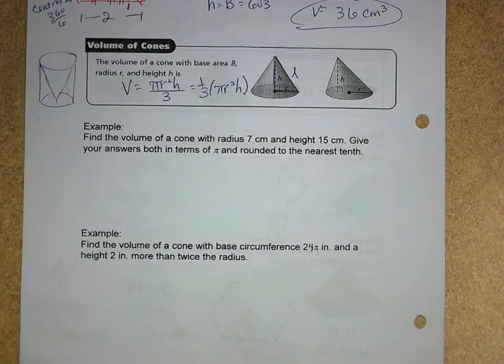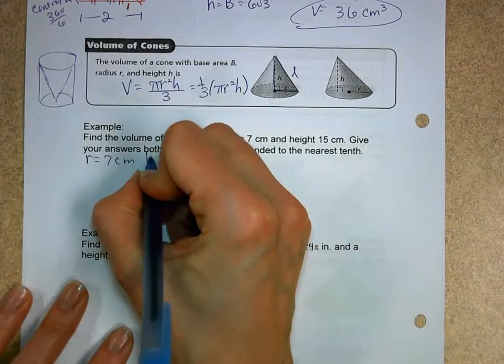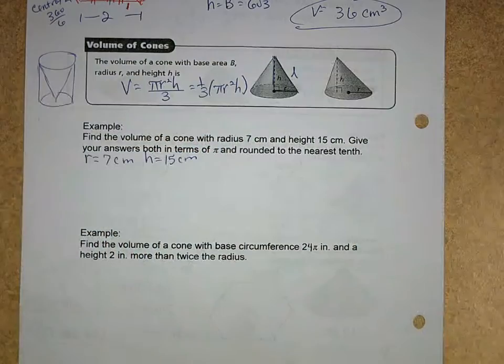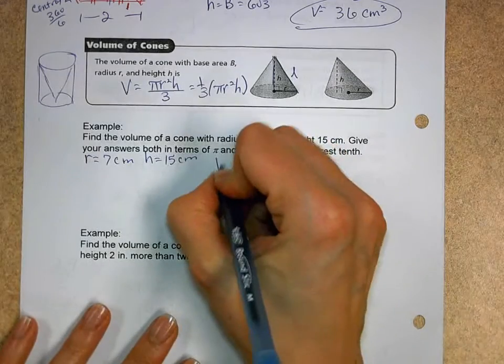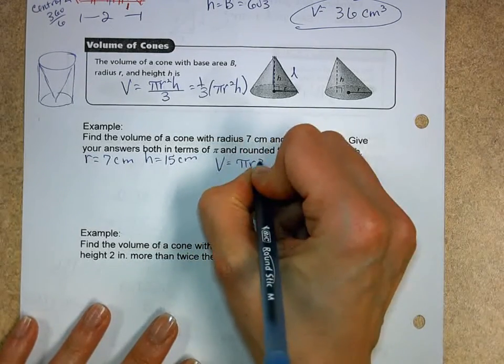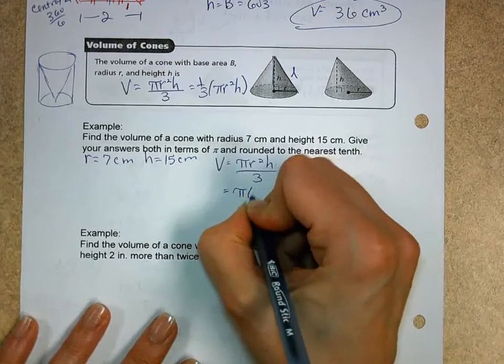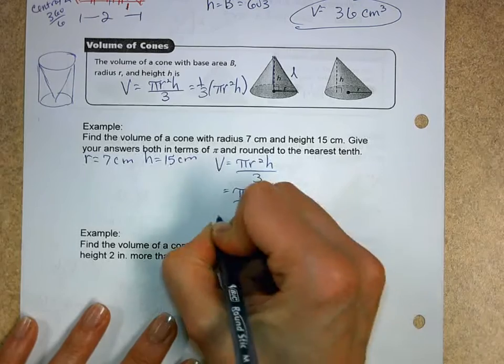So now I'm going to ask you to find the volume of a cone with a radius of 7 centimeters and a height of 15 centimeters, which means I don't have to calculate anything extra here. So my volume is pi r squared times the height over 3. My radius is 7, so it's squared. My height is 15, all over 3.